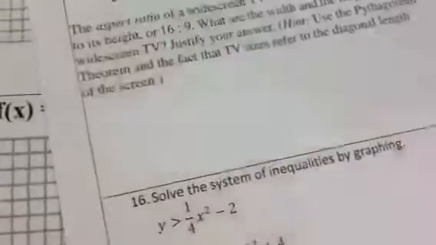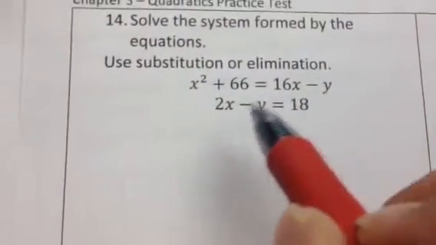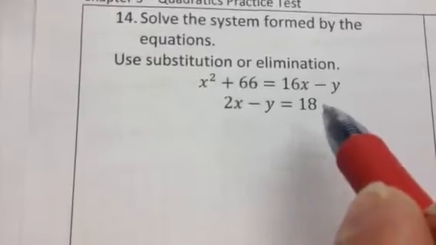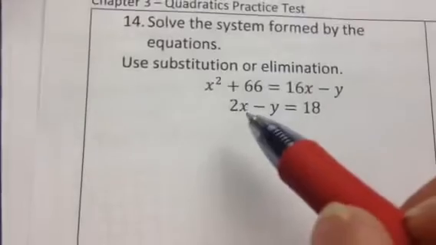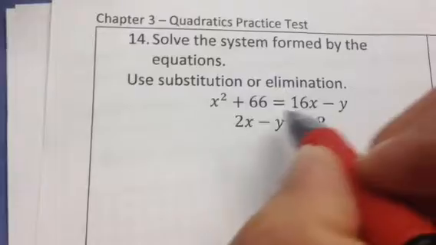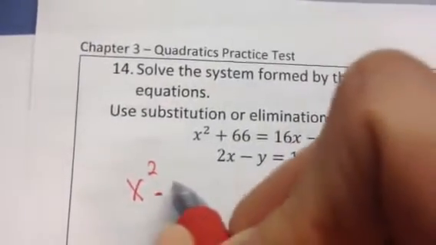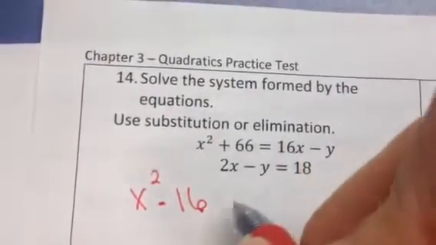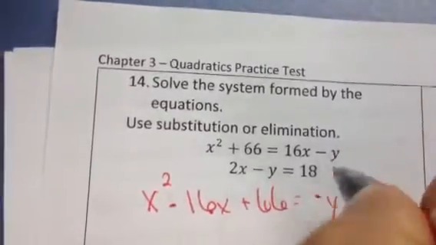All right, next page. Here's another system, and you need to use either substitution or elimination. Either would work great. Since we've already done substitution, I'm going to do elimination on this one, which means I need to get everything to line up. So I'm going to bring these things, 16x and negative y, over to the left side. So it's going to be x squared minus 16x plus 66 equals the negative y. I'm going to leave that over here on the right side.